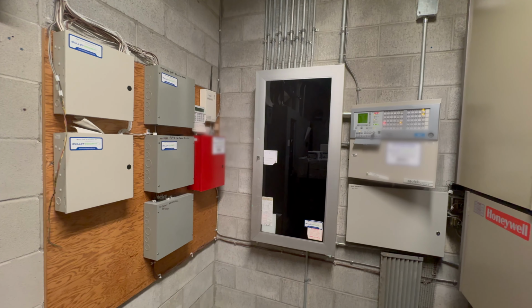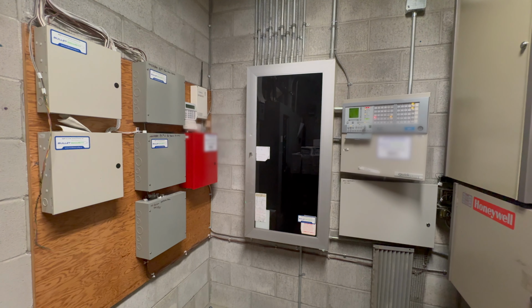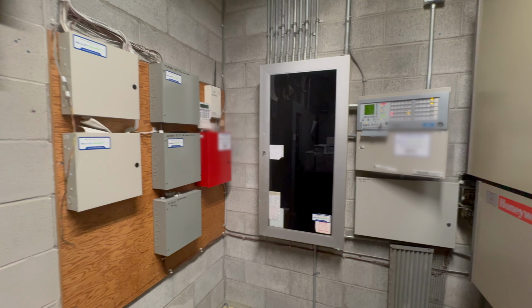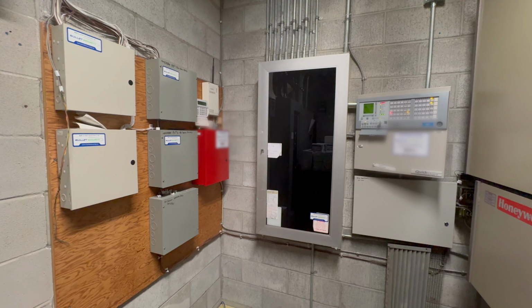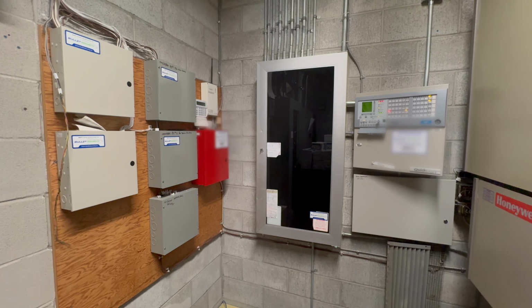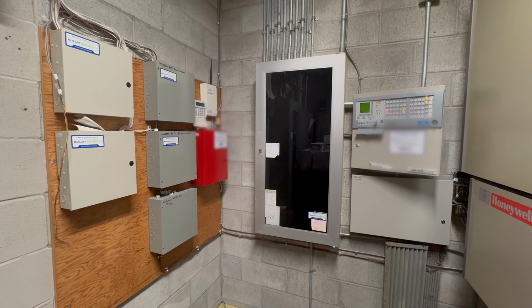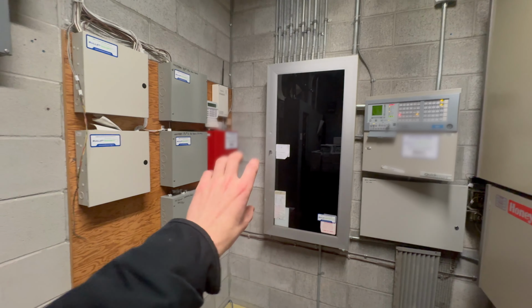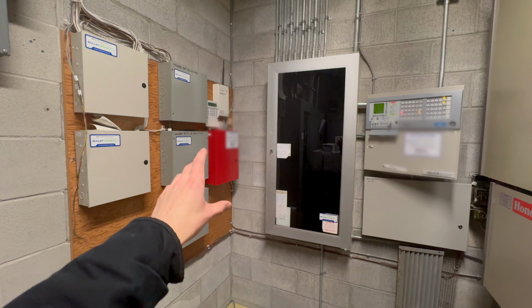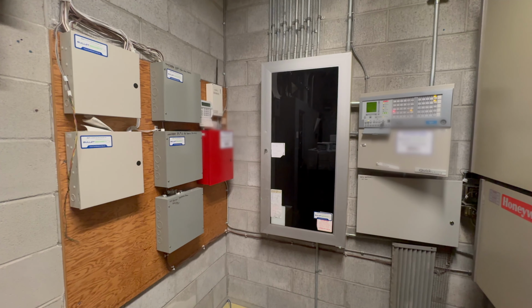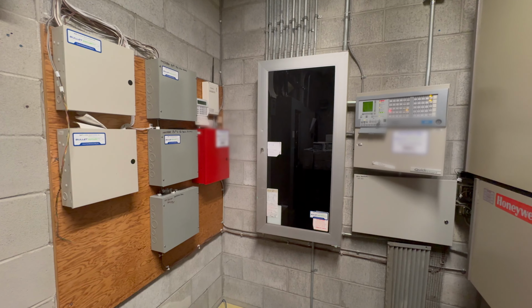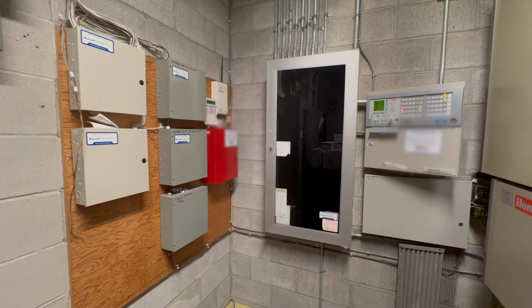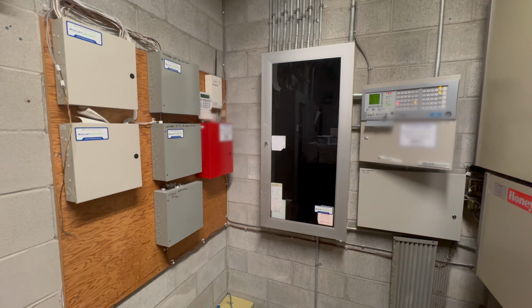That goes to the monitoring company, who then goes to the emergency services dispatch center. So it goes through first, this monitors the fire panel, this sends a signal to the monitoring company, who then gives that signal to the dispatch center, who will then dispatch the appropriate first responders.